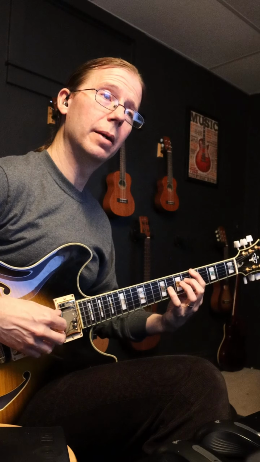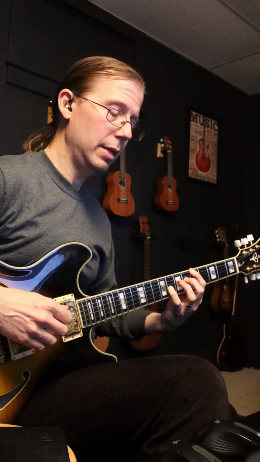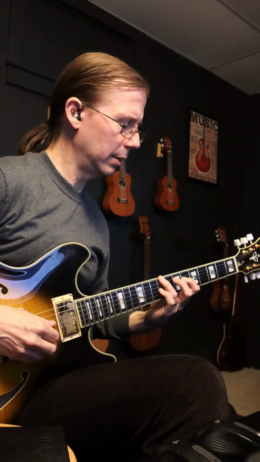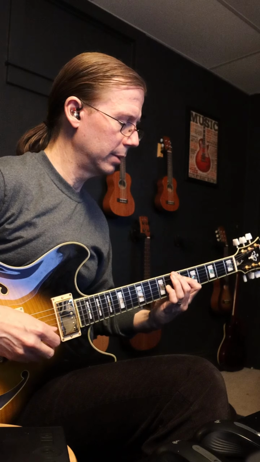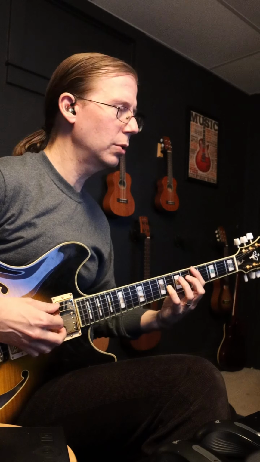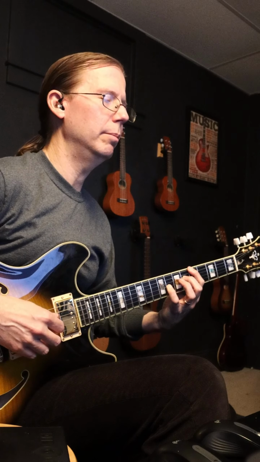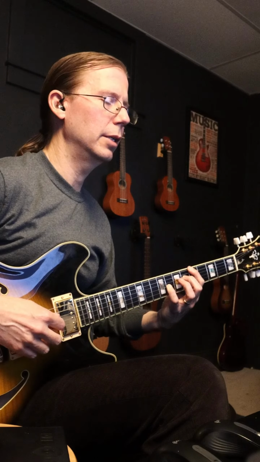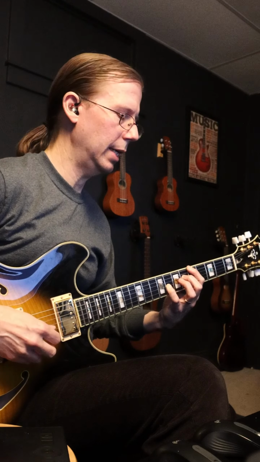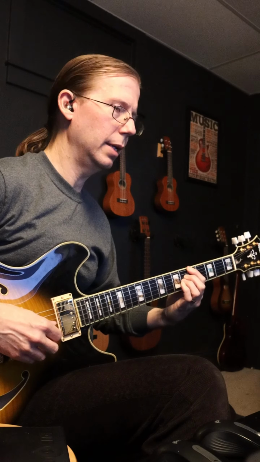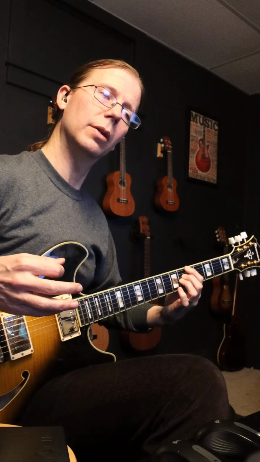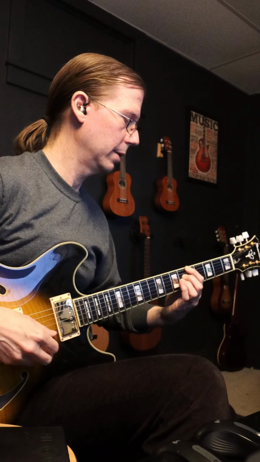We get this chord, A, which is going to be kind of a major 7 sharp 11 sound, and then just going to release into the third.